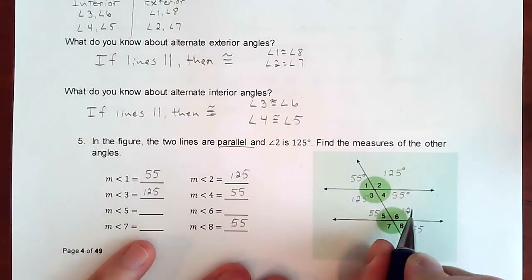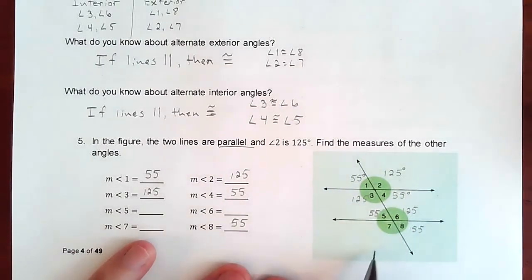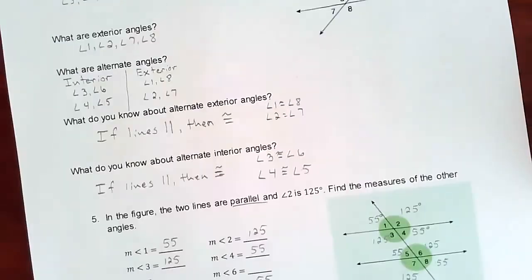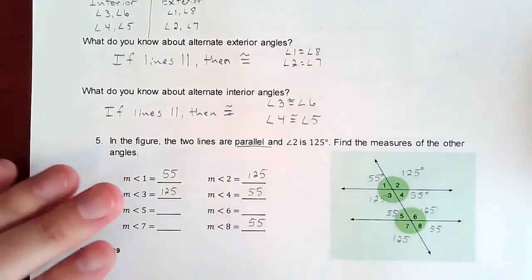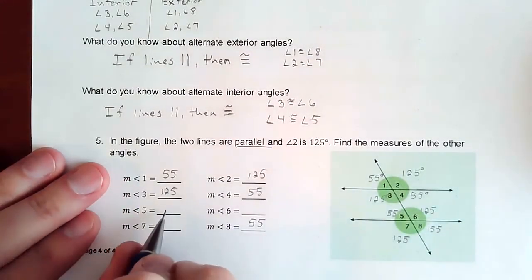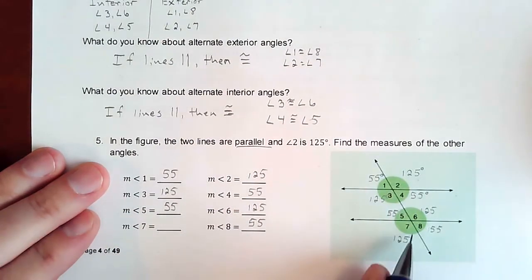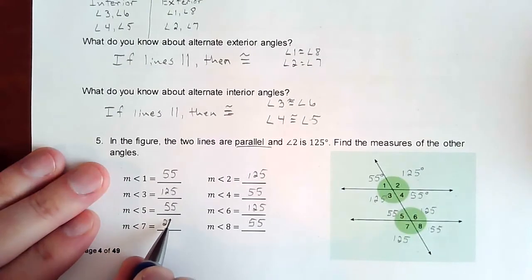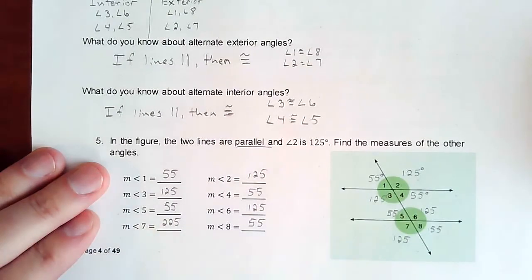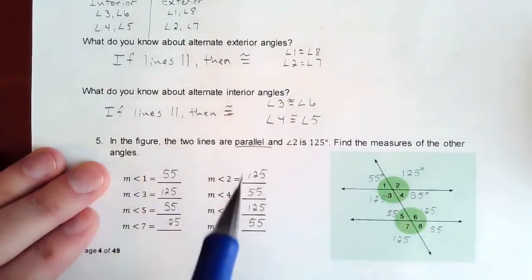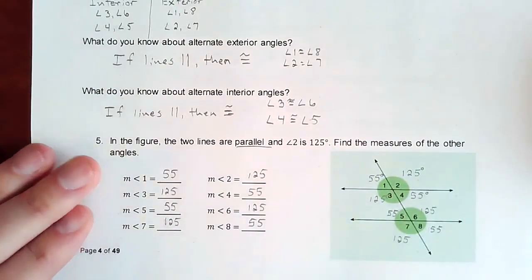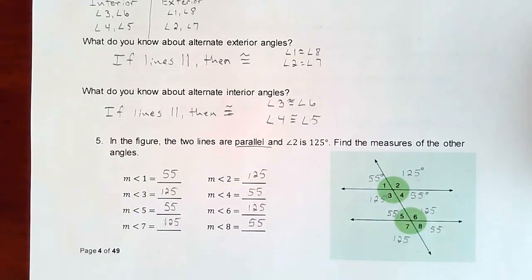Right, and then these are alternate interiors, or these are supplementary. You've got a lot of different ways of getting the same answers. These are vertical angles, so they're the same. A lot of different ways of getting those values. So we have angle 5 at 55 degrees, angle 6 is 125, and then angle 7 is also 125. All right, so that was categorizing angles when you have 2 or more lines intersecting.